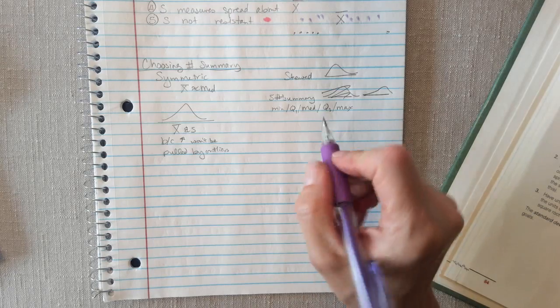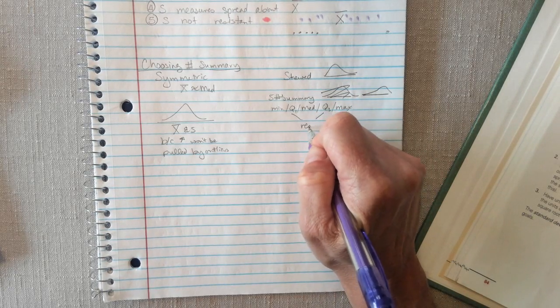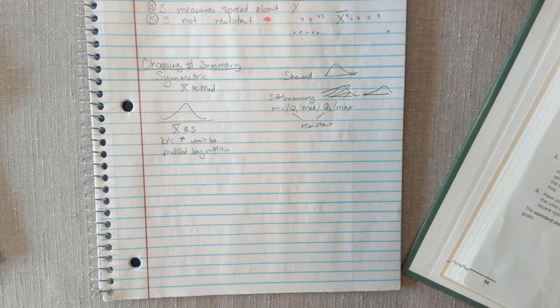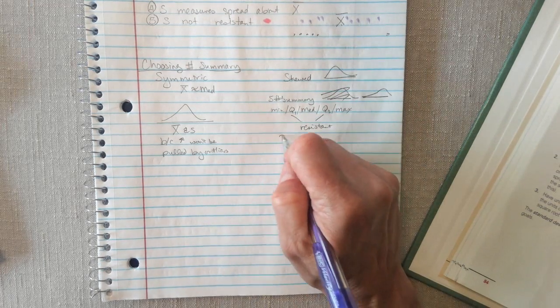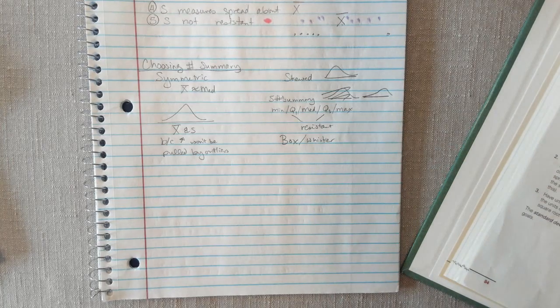And the reason is because these three in particular are resistant and they won't be pulled by those extreme potential outliers. So when we have skewed data, that box and whisker plot would make the most sense to be our graphical representation, because if you're going to do the 5-number summary, you might as well do the box and whisker plot.